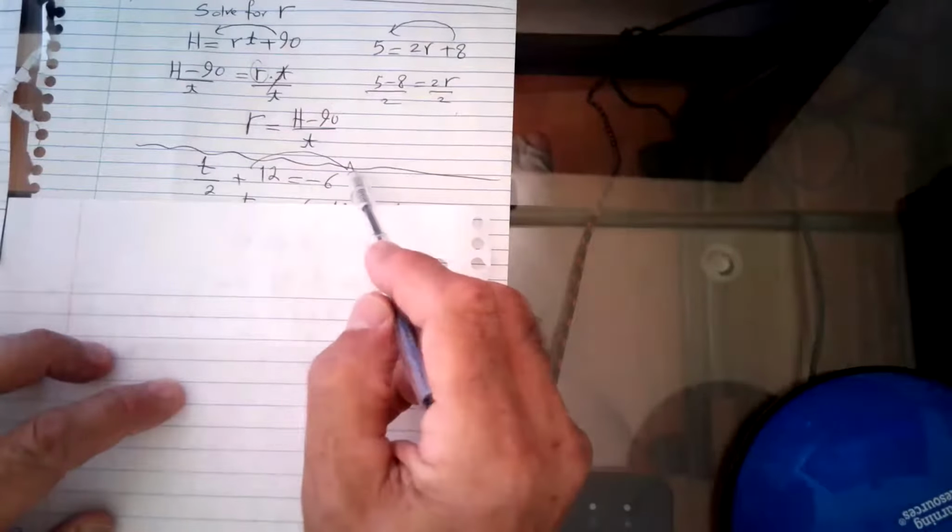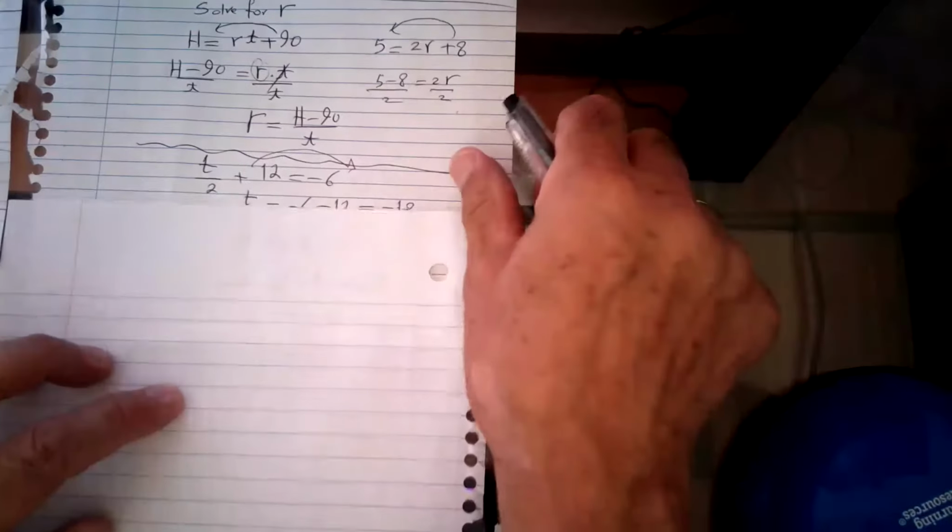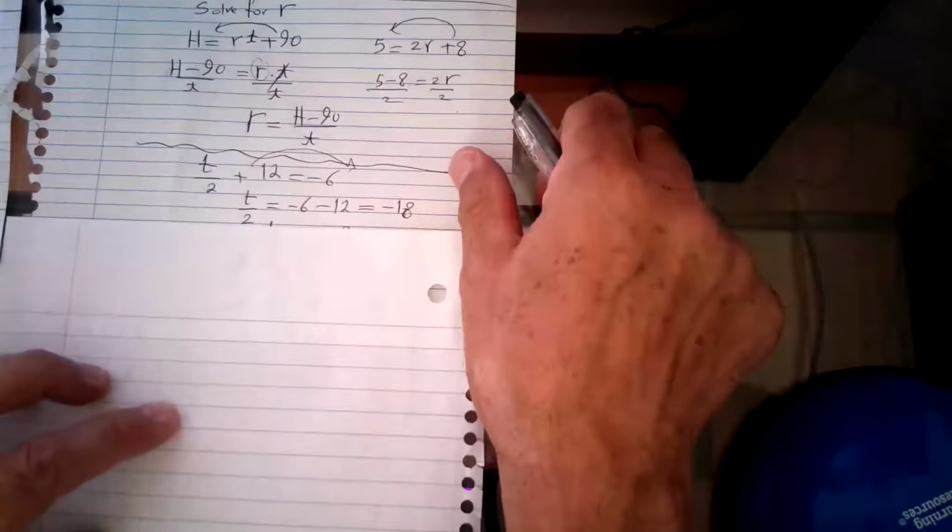T over 2 plus 12 equal to minus 6. So what I do is first I move 12 to the other side. So that becomes this. T over 2 is negative 6 minus 12, which is minus 18. Okay. So first I move 12.